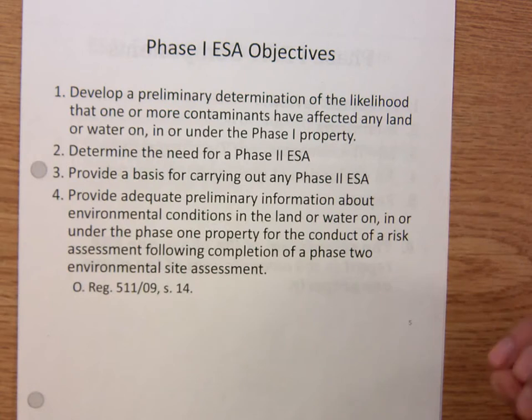So it's very important that you do your phase 1 environmental site assessment very carefully because that could actually save a lot of money. Also, on the other hand, phase 1 might help you to determine that phase 2 is needed, which is also very important information for your client.